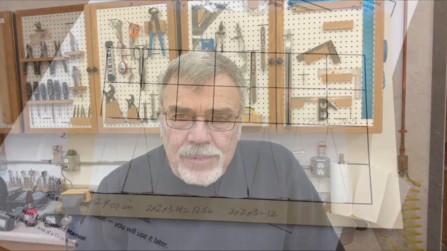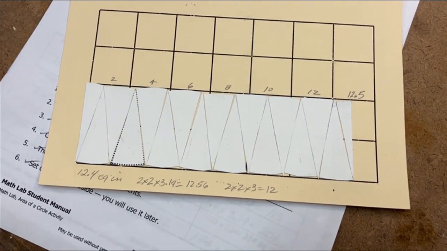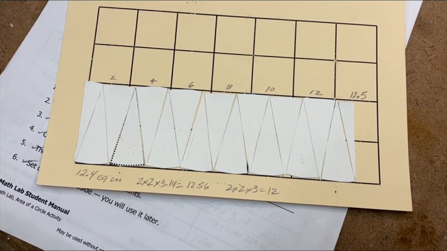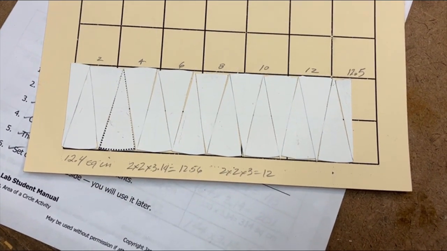Today's lab is going to be about the area of circles. It's an old classic with a few variations thrown in that require the kids to do some extra work and some extra thinking. Let's take a look at it. Ultimately, this is just the old classic. Find the area of a circle where we cut it in segments, paste it down, and hopefully come up with the approximate formula, pi r squared.